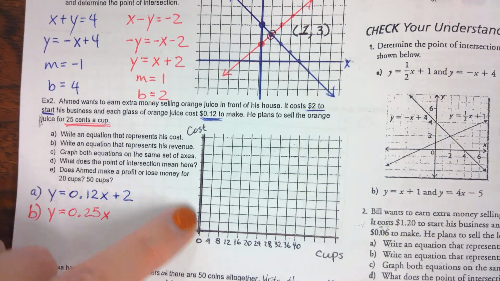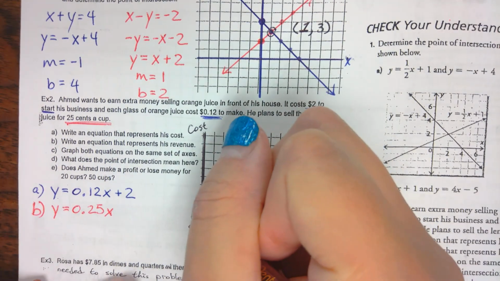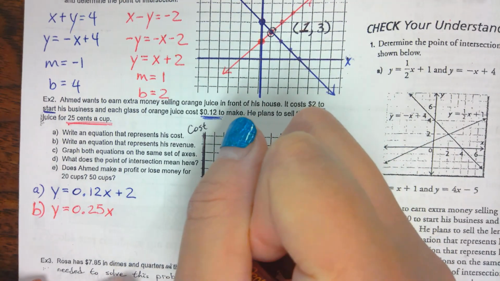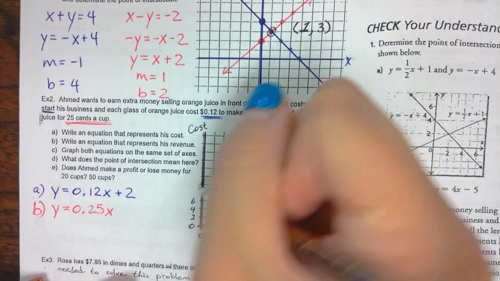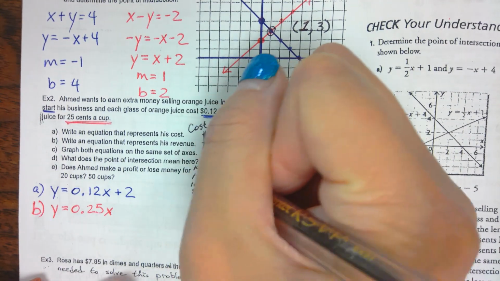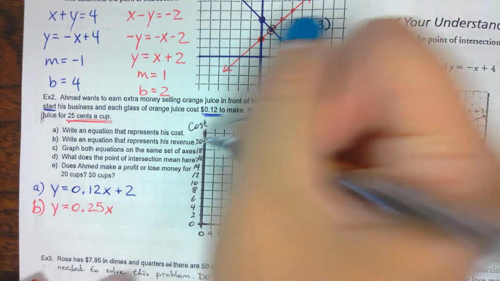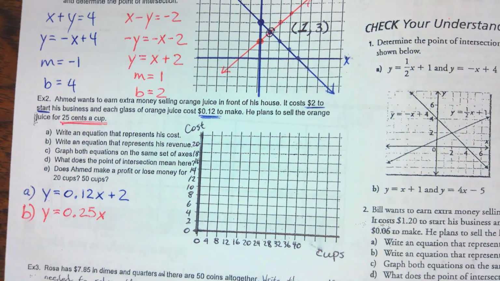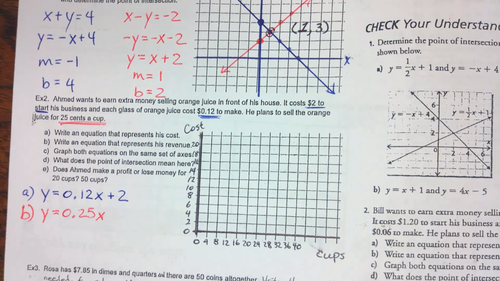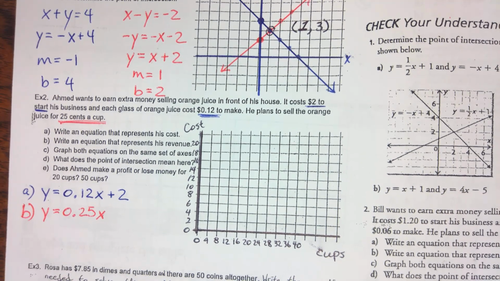So I want to make sure I can at least go up to $10 here. So maybe I go by 2s. 2, 4, 6, 8, 10, 12, 14, 16, 18, 20. So all I did was I created a scale.